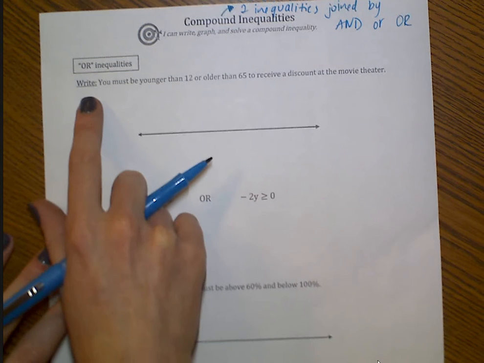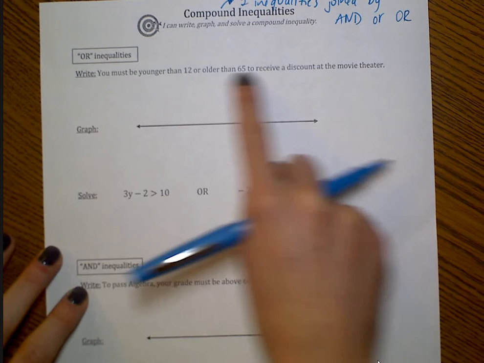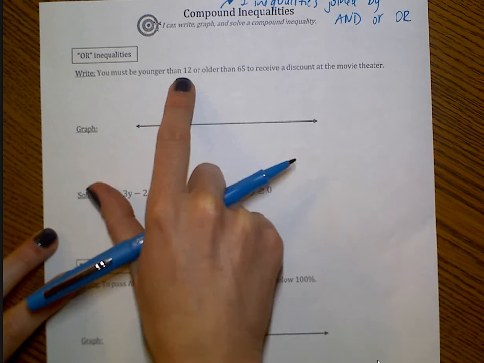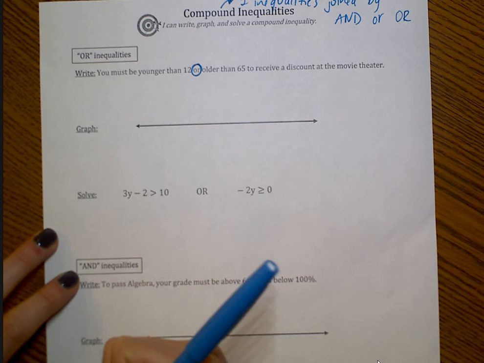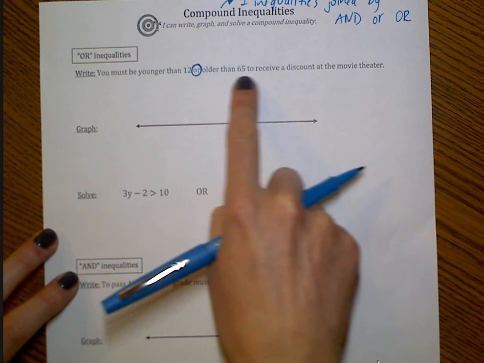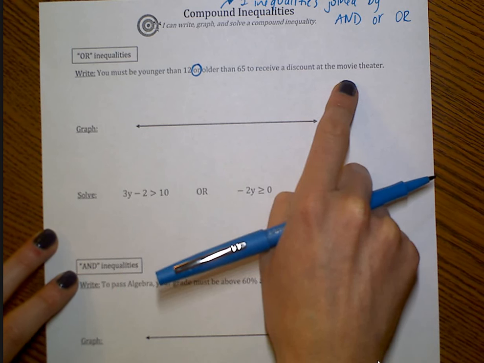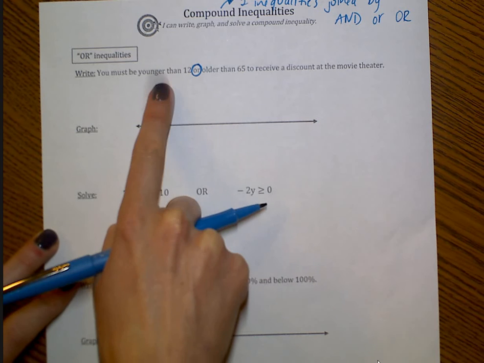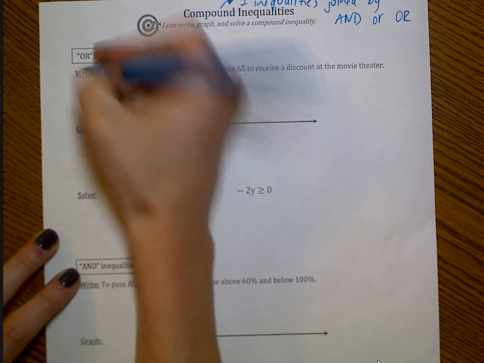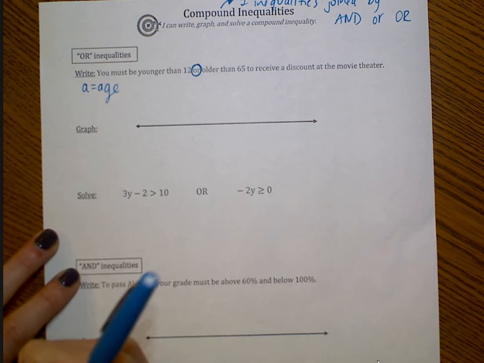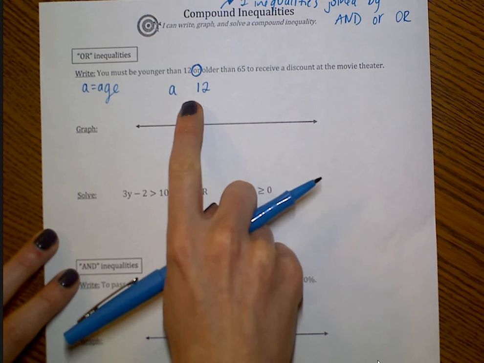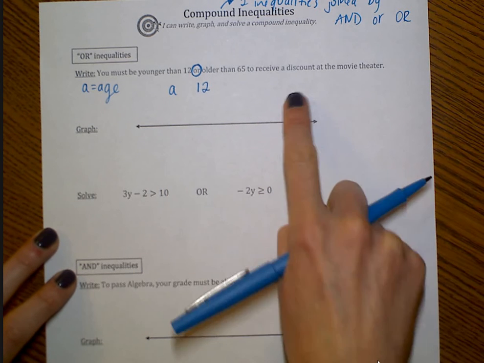Now, for or inequalities, they give you an example of a situation that would represent an or inequality. You must be younger than 12 or, and that kind of gives it away that this is a this or this. You must be younger than 12 or older than 65 to receive a discount at the movie theater. True story. You need to define a variable, so what needs to be younger than 12? Well, my age. I'm going to say A equals age. I need to write two inequalities, compound, so I'm going to write one about 12 and one about 65.